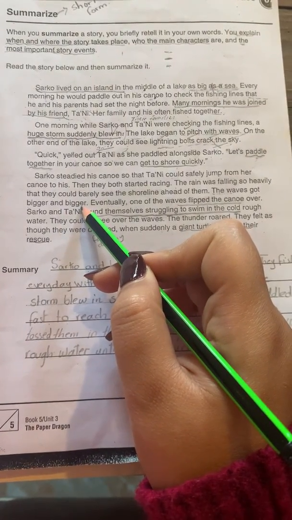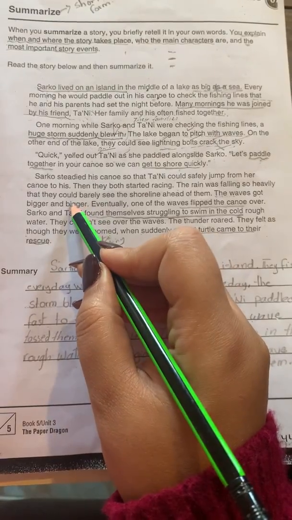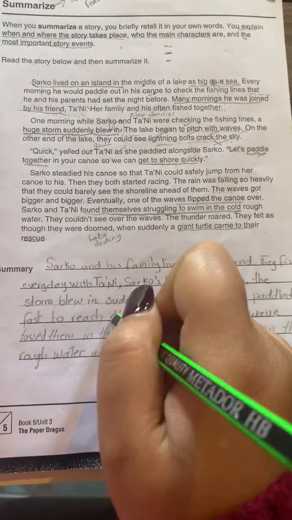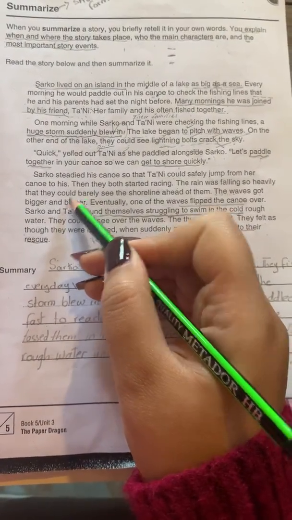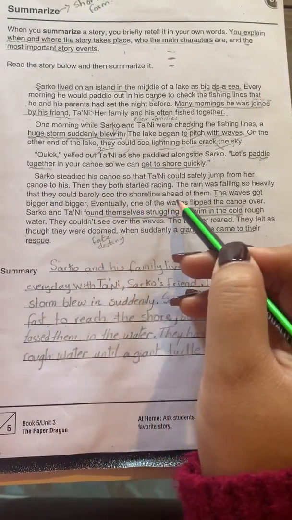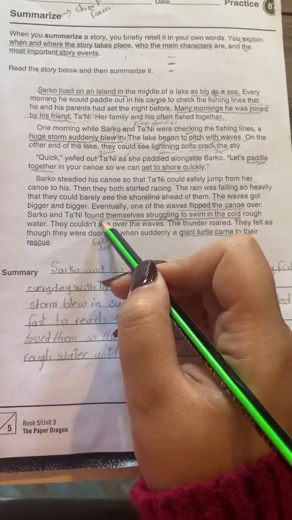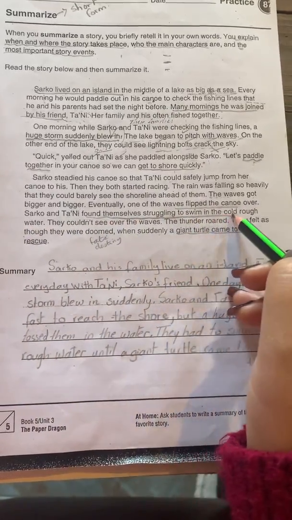See, we are describing. We don't include it in the summary. Always the description, we can cross it. Eventually, one of the waves flipped the canoe over. Sarko and Tiny found themselves struggling to swim in the cold.